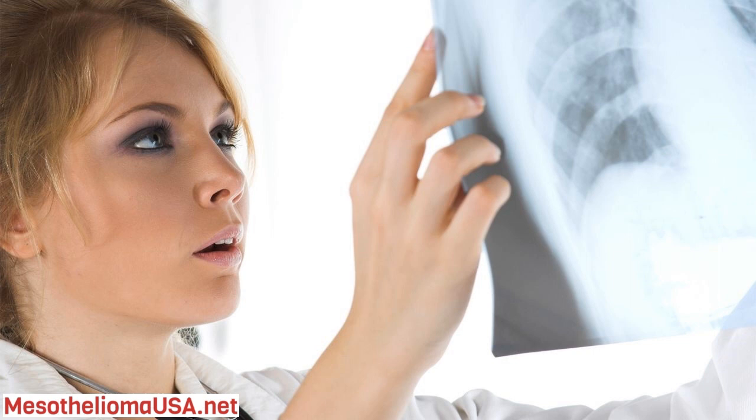For the scan, you will need to lie flat on a table that slides in and out of a large, donut-shaped scanner. The procedure takes about 30 minutes. Although the test itself is painless, lying flat and still can be uncomfortable if you already have breathlessness or pain. Discuss any concerns with your medical team. The CT scan provides accurate information about the location and thickness of the tumors in the chest or abdomen. It can also show if the mesothelioma has spread to other organs. The information gathered by the CT scan is used to work out the best way of obtaining tissue for testing.